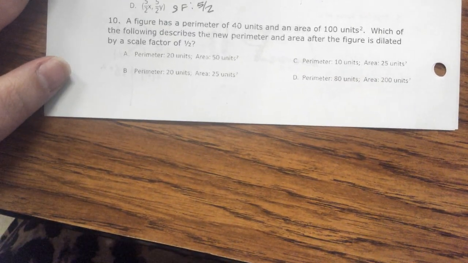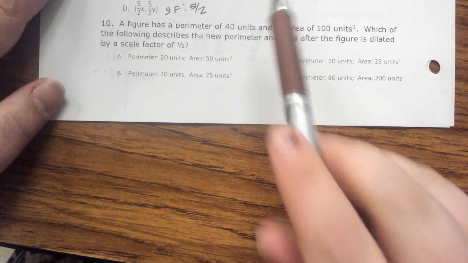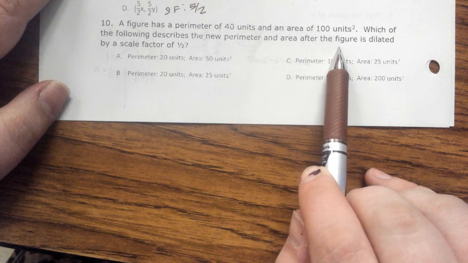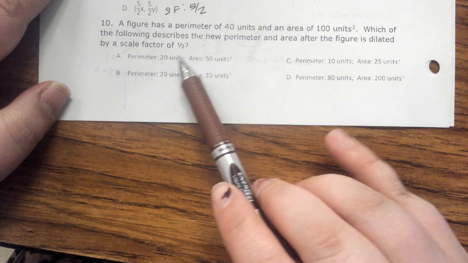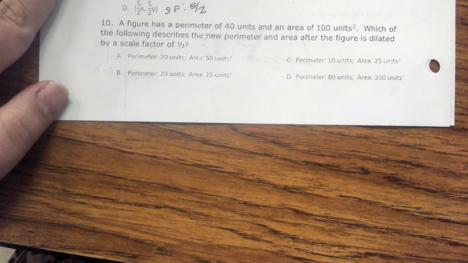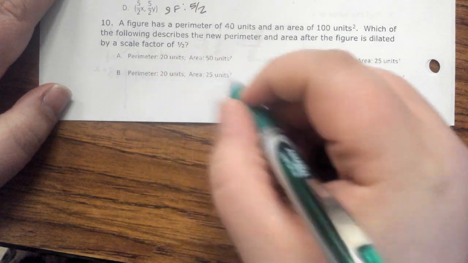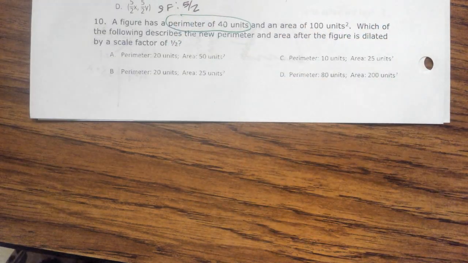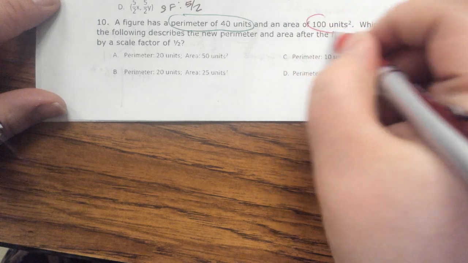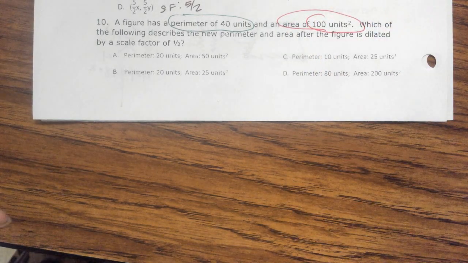Number 10 says that a figure has a perimeter of 40 and an area of 100. What would describe the new perimeter and area after it's dilated by a factor of 1/2? So the original perimeter was 40, and the original area was 100, and the scale factor is 1/2.